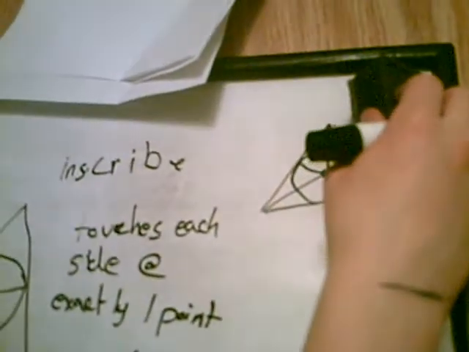Alright, that looks like that's going to be about it for this section. We'll continue this section in part 2.